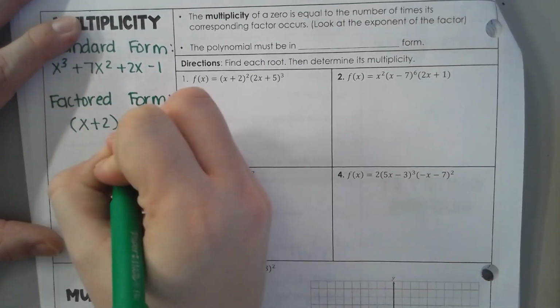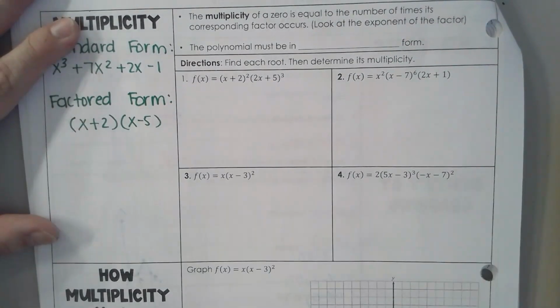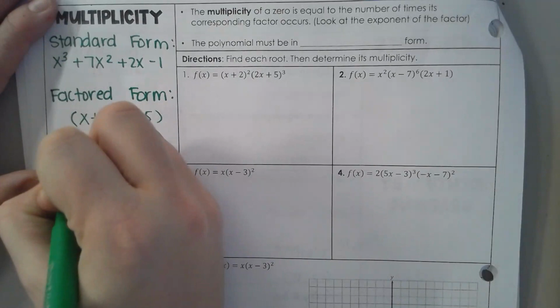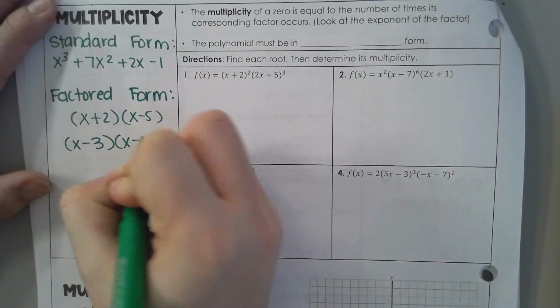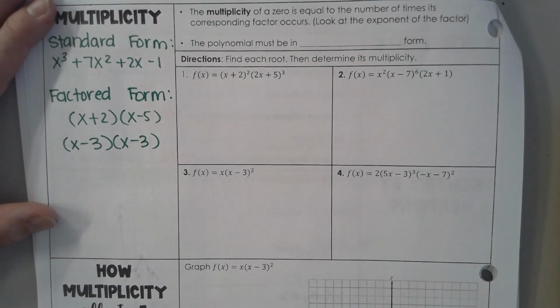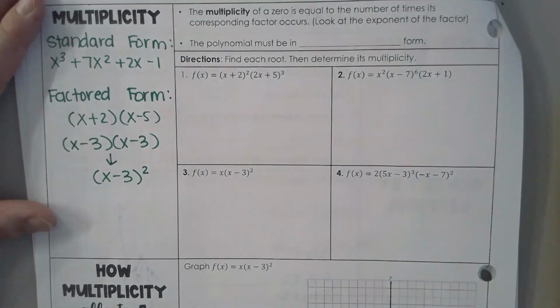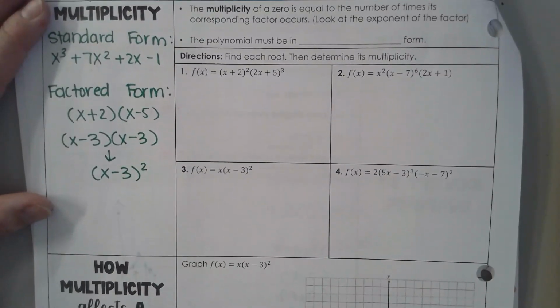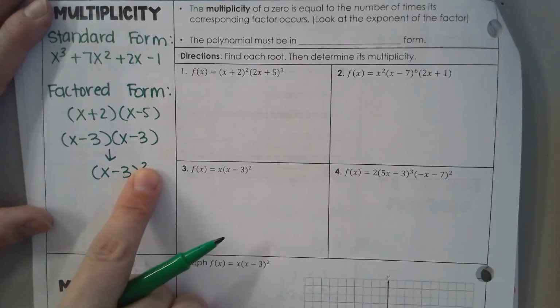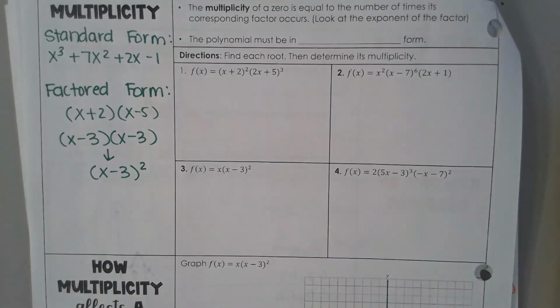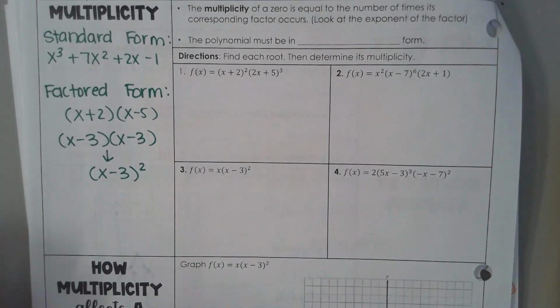X plus 2, x minus 5. You've seen that before. We might factor something and it might be x minus 3, x minus 3. Which is really x minus 3 squared. When you multiply something by itself, that's the same thing as having x minus 3 squared. So when we talk about multiplicity, we want our polynomials to be in factored form.